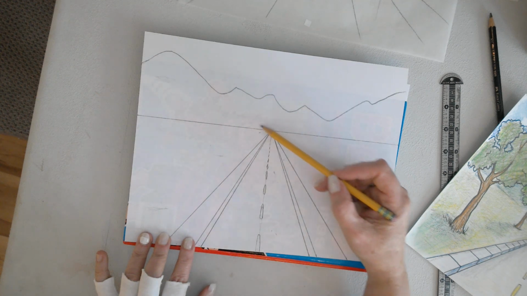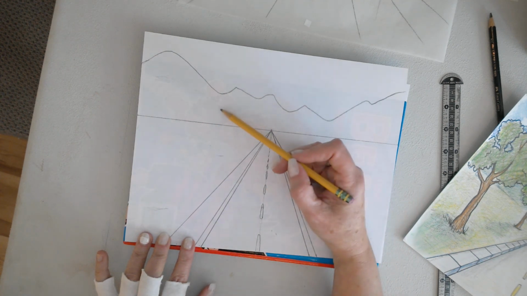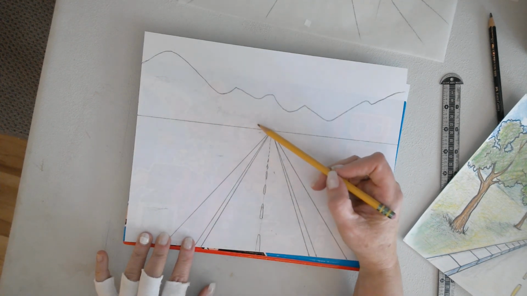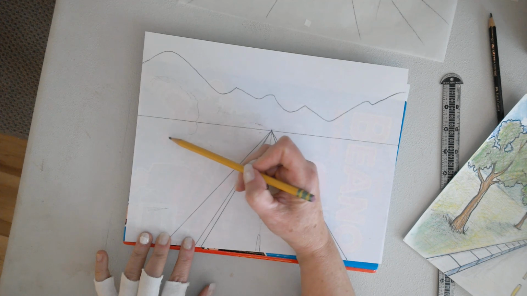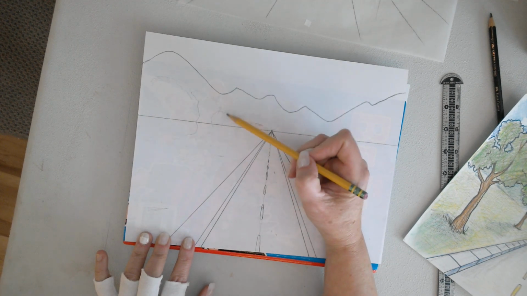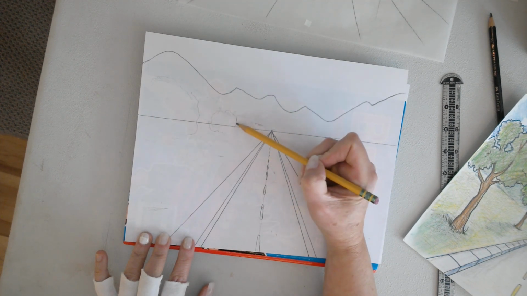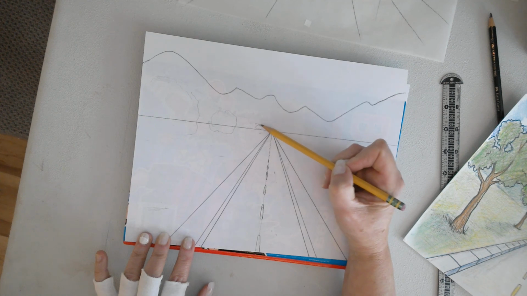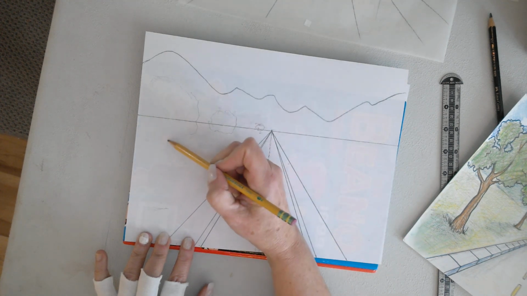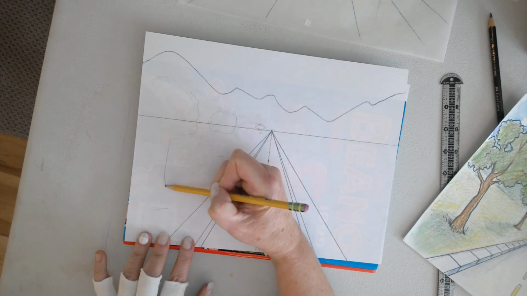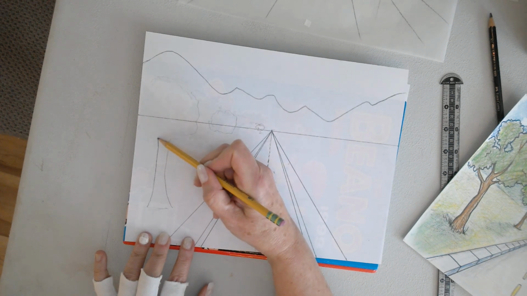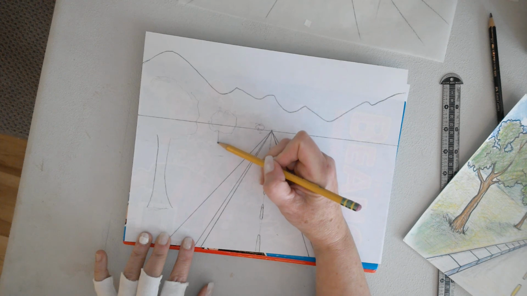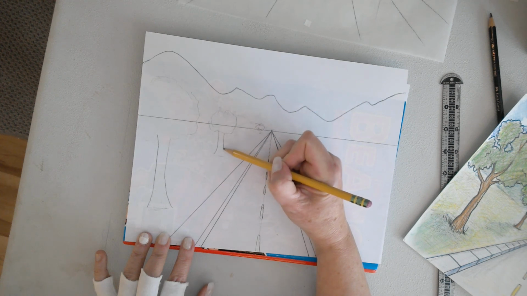So this one, the line, the next tree will be here, and the next tree will be about here. So if we draw the greenery of the tree and the trunk. Okay, I'm just drawing the basic ones, and you can make it your own after.